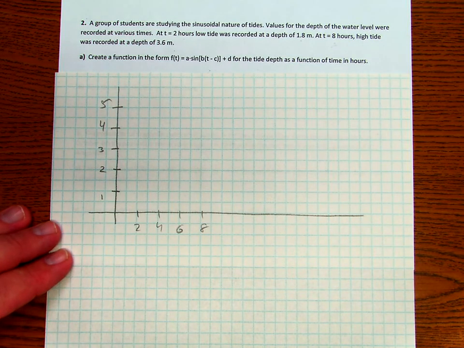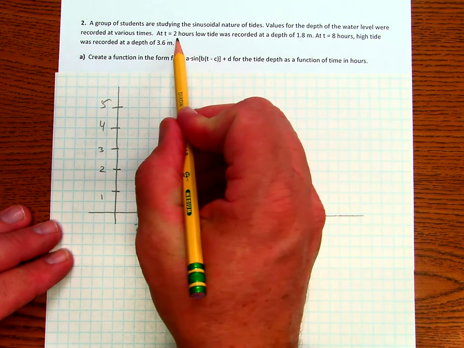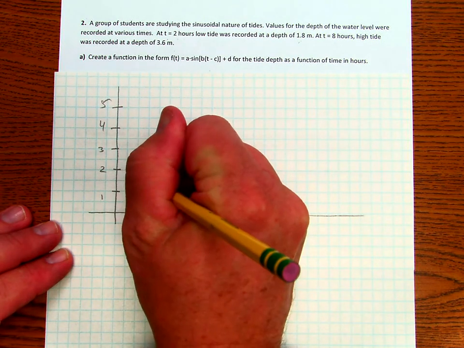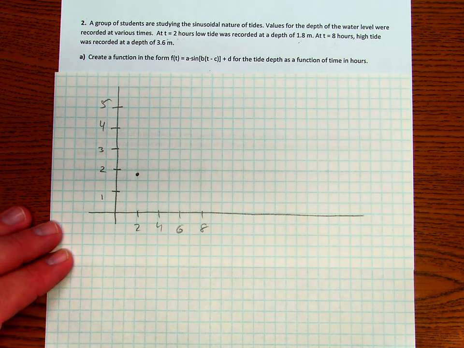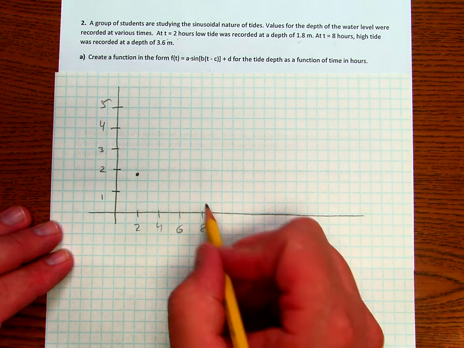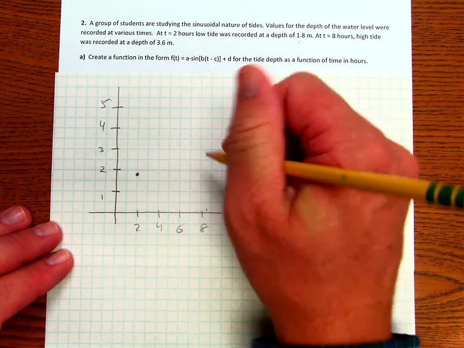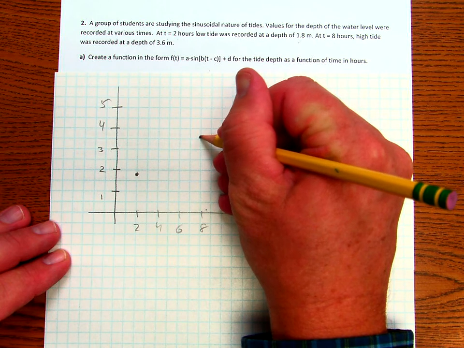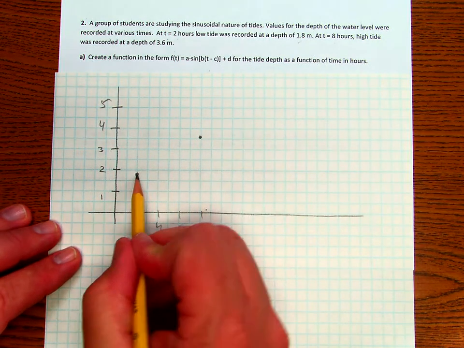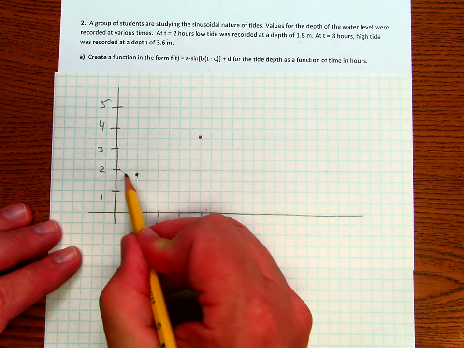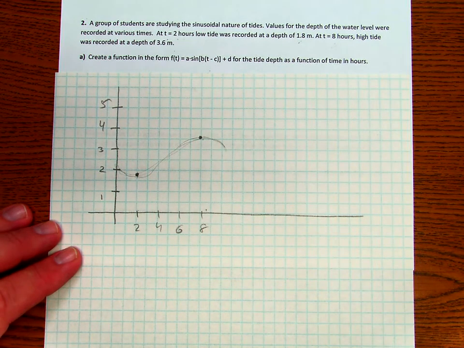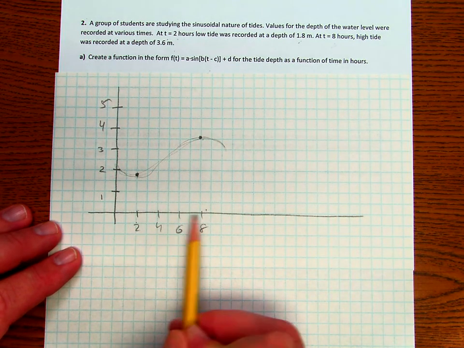So at time equal to 2 hours, we're at 1.8. So at 2, 1.8 is roughly in that neighborhood right there. At t is equal to 8 hours, we're at 3.6. So that's roughly about there. So this is low tide, that's high tide. So roughly like this is what we're looking at. The middle of the 2 and the 8 would be 5.